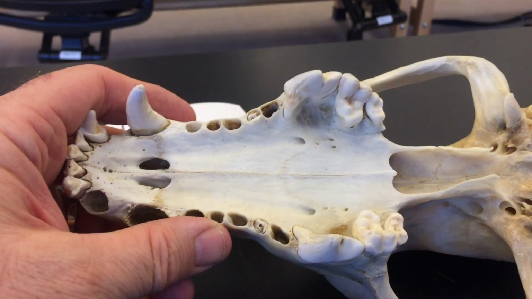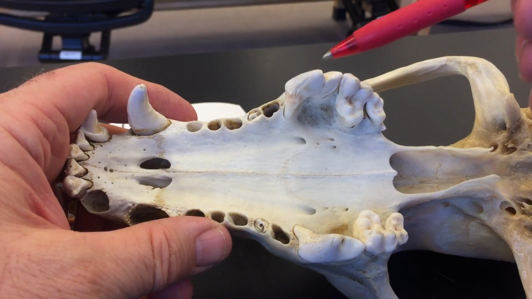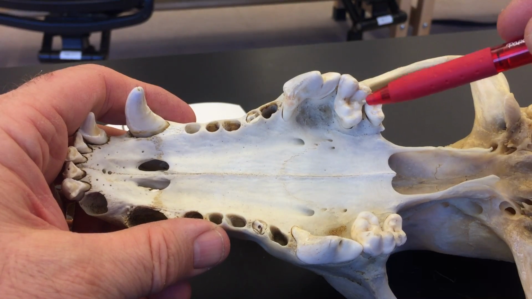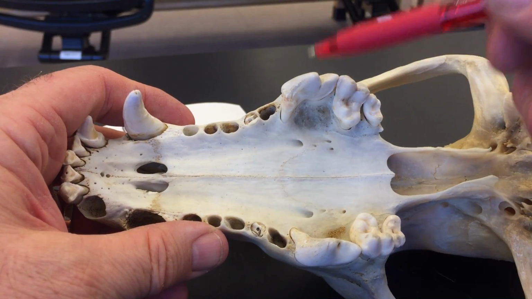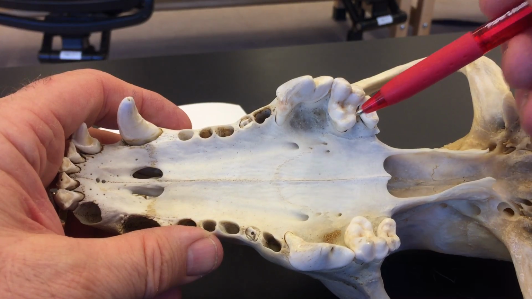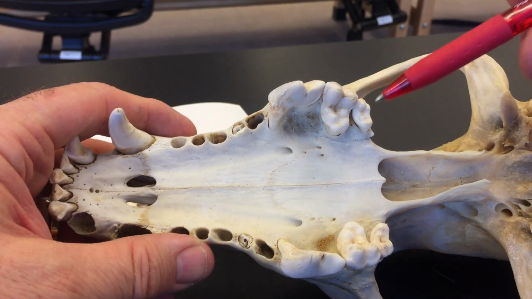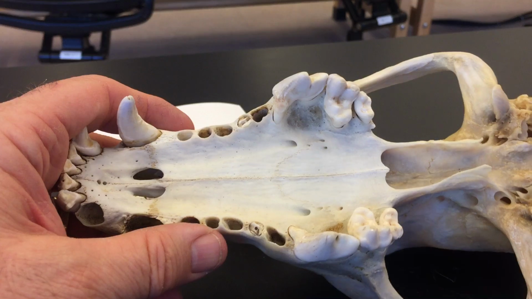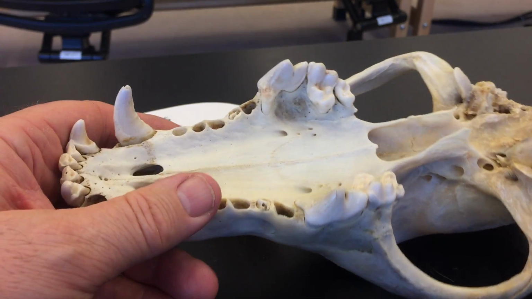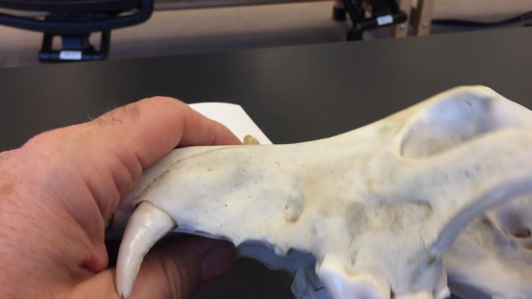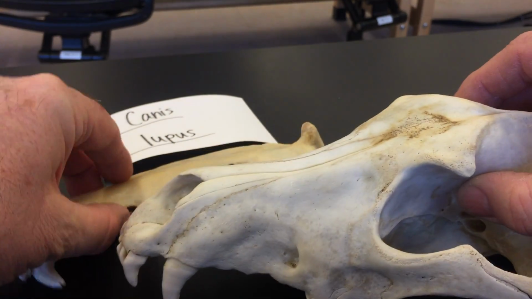You have here's the carnassial, and here's two molars. This is premolar 4, and molar 1, and molar 2, and you can see they're more like regular crushing molars. They're more bunodont-like. Okay. So this is Canis lupus, the wolf, red wolf.